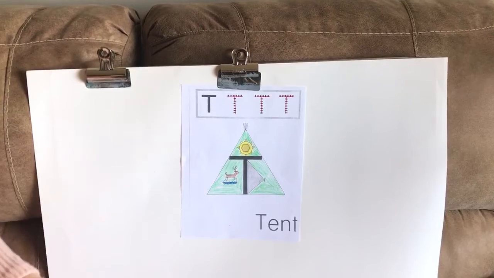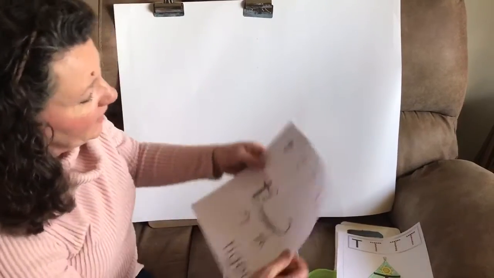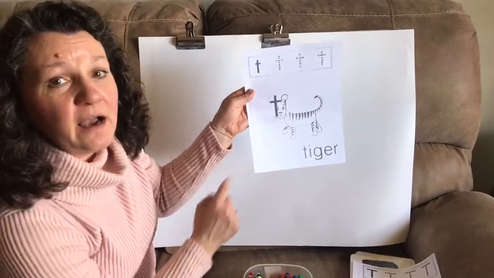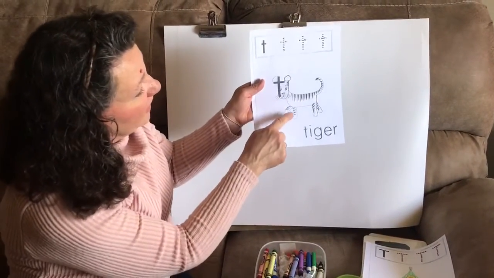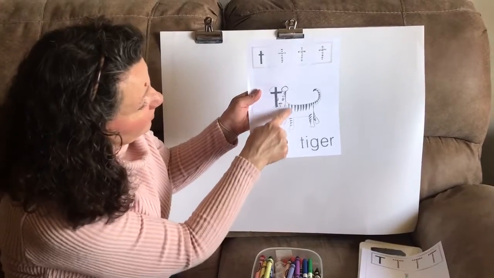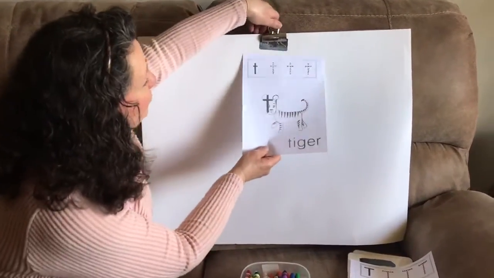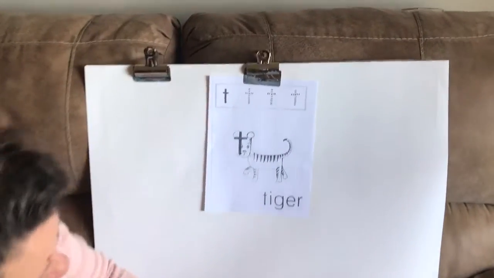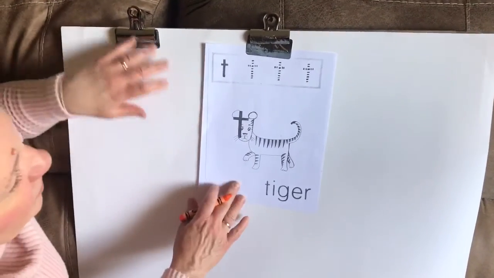All right, so that's our capital T, and now I'm going to show you the lowercase t. I'm going to move this over. Our lowercase t, do you know what animal that is? That's a tiger. Tiger begins with a T. It makes the T sound. And if you notice, tigers have stripes on them. So we're going to trace our lowercase t now. I think I'll use orange this time. You could use whatever color.